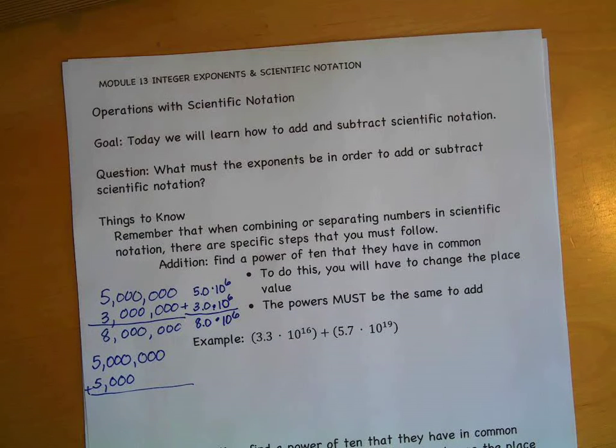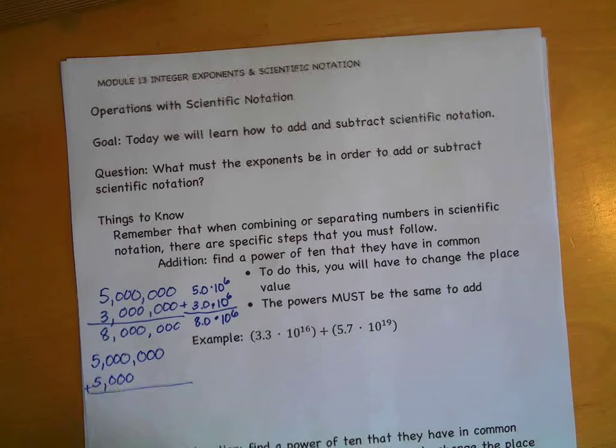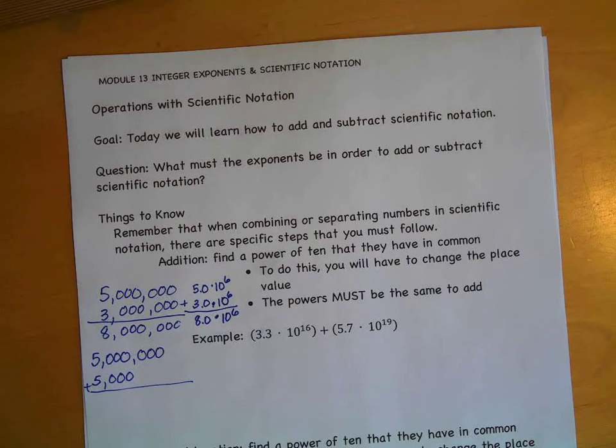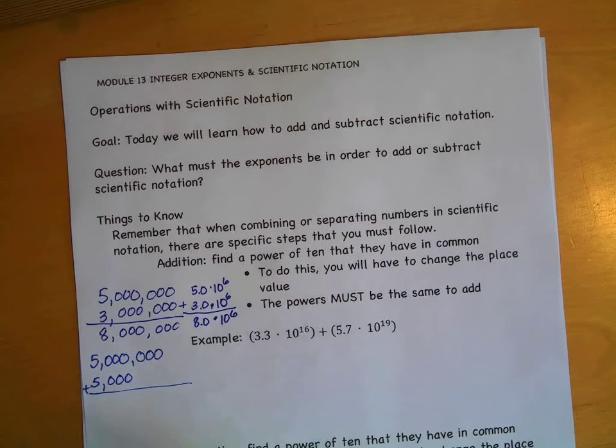If I write it like this and add these together, I'm going to get 10 million. But 5,000 is way smaller than 5 million. So we have to make sure our place values are lined up in the correct way in order to add them together. This way is not correct.